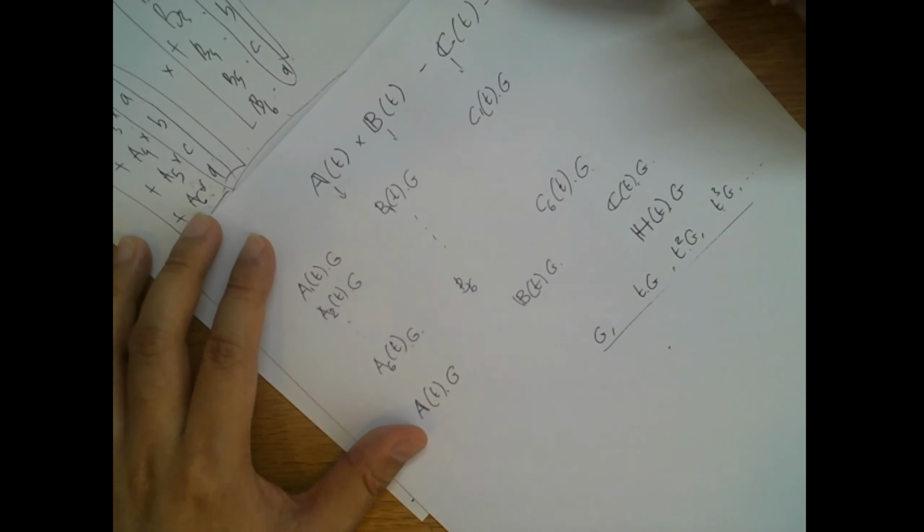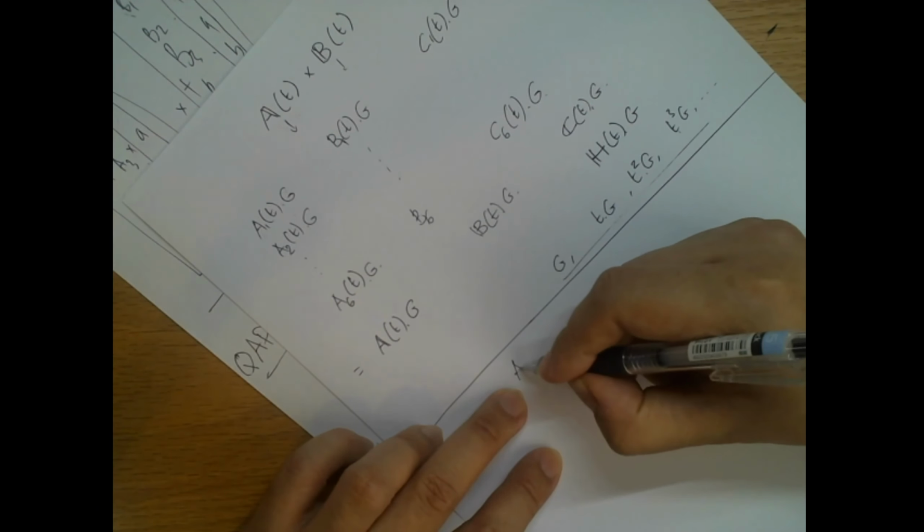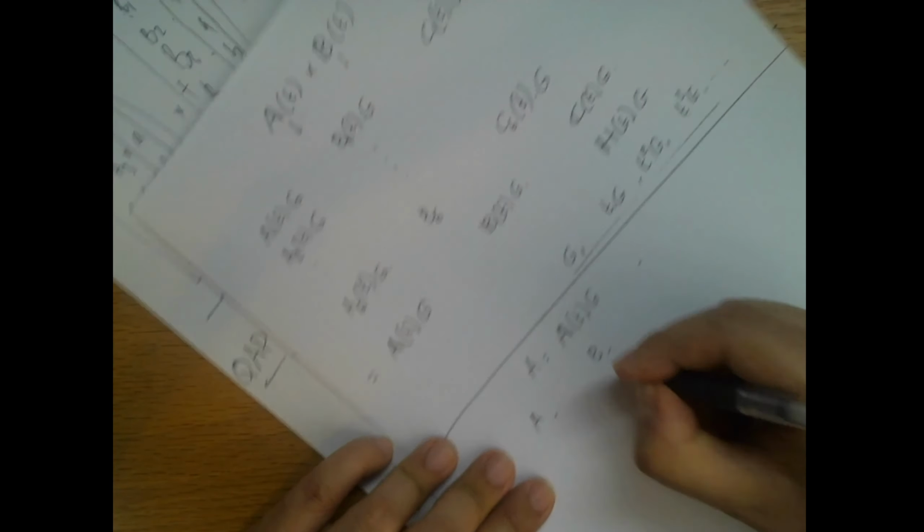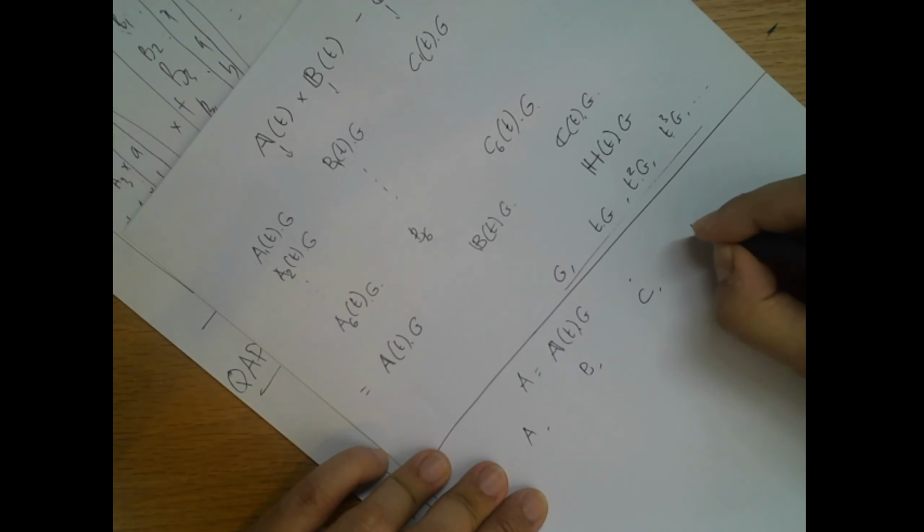Okay, let's just say that in the future A, B, and C are now points, right? So A will stand for A times G, and same for B and C. So now we have something about A, B, C, H, right?